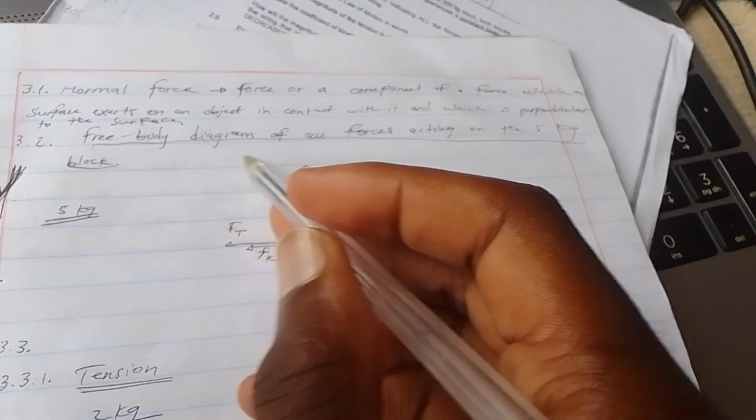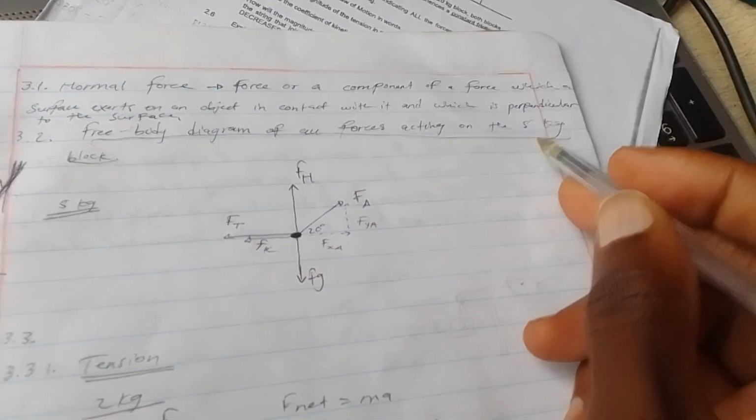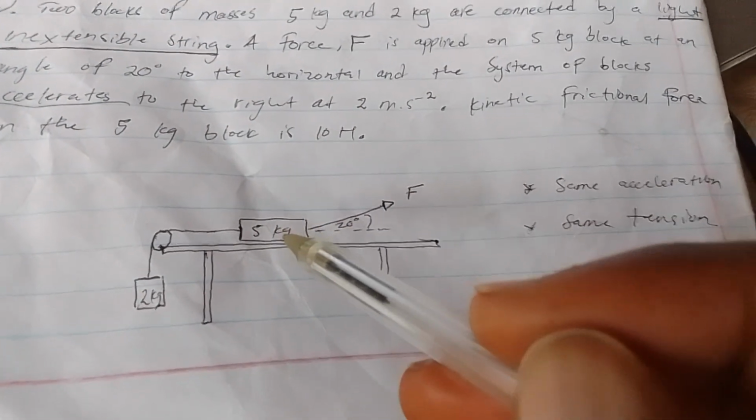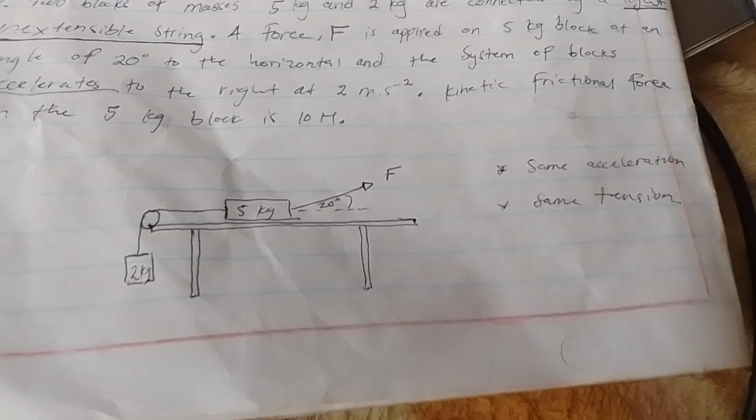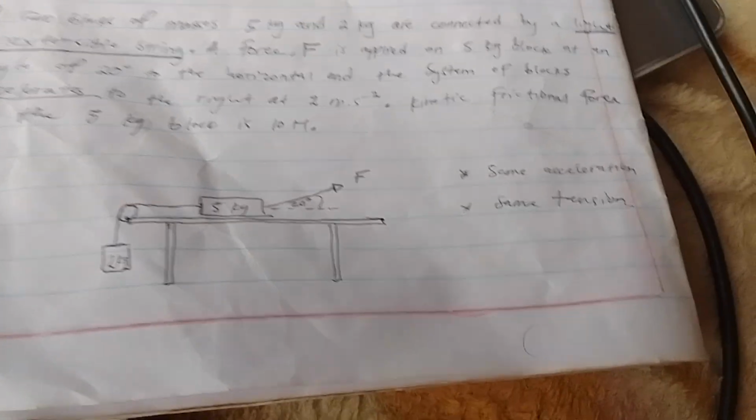It was required that we draw the free body diagram of all forces acting on the 5 kg block. Okay, here's our 5 kg block. Don't forget the normal force applied, and here we don't include the components.